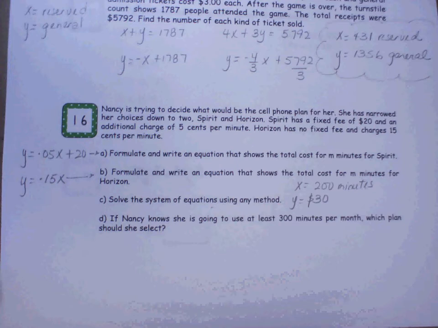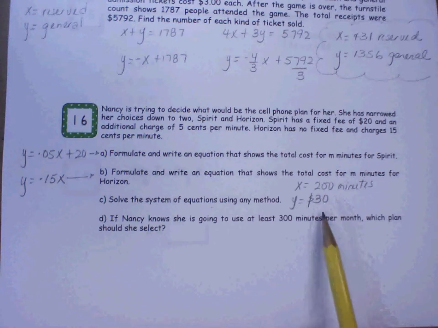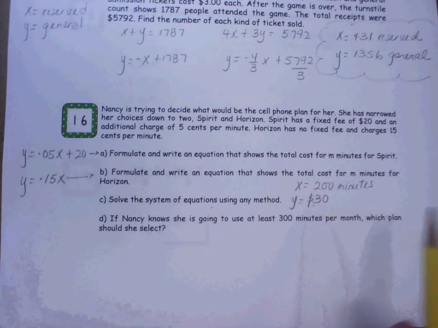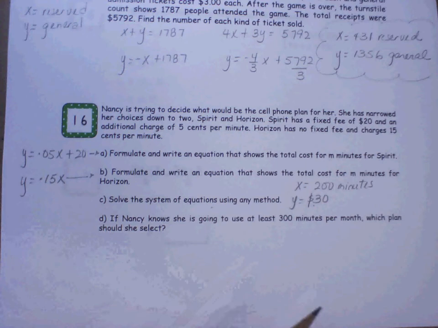What is 30? It's not for every 200, because 400 may not be 60. Plug it in and see if it's 60. It may not be. What is this point? Okay, that's the intersection where they both meet. What does it mean?